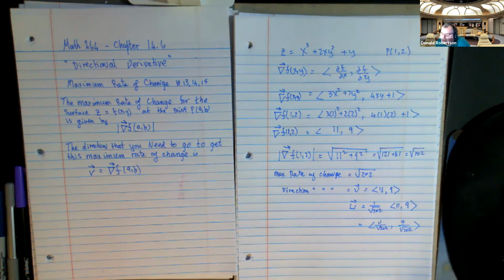Is it not remarkably easy to find? On a surface at any given point, what's the steepest hill that you would have to climb? The maximum rate of change. And the maximum rate of change happens in the direction of the gradient at the point. And how steep is it at that point? It's the magnitude of that gradient vector.